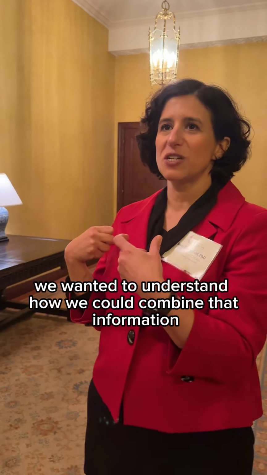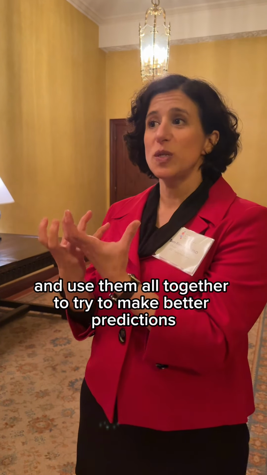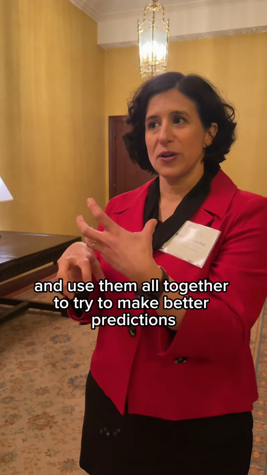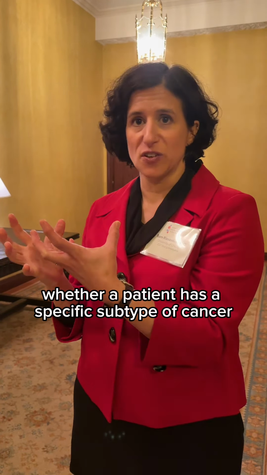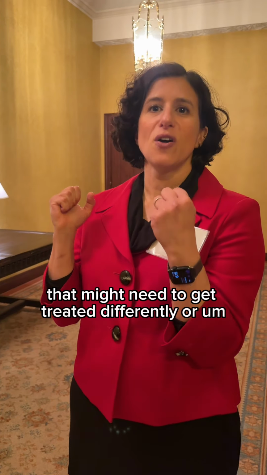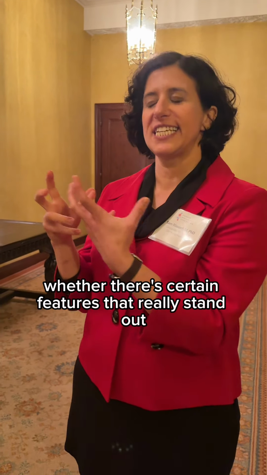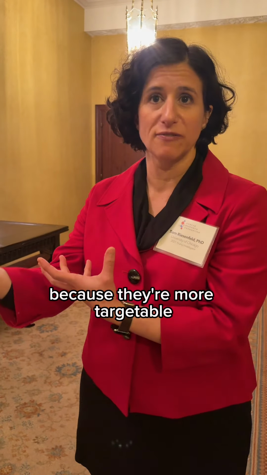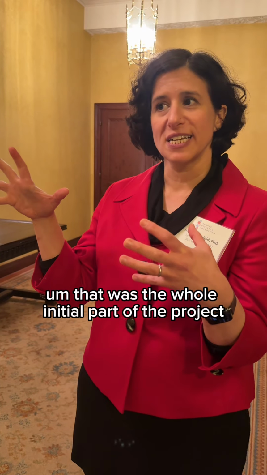And so we wanted to understand how we could combine that information and use them all together to try to make better predictions. Whether a patient has a specific subtype of cancer that might need to get treated differently, or whether there's certain features that really stand out because they're more targetable, for example, and they might motivate a new treatment. That was the whole initial part of the project.